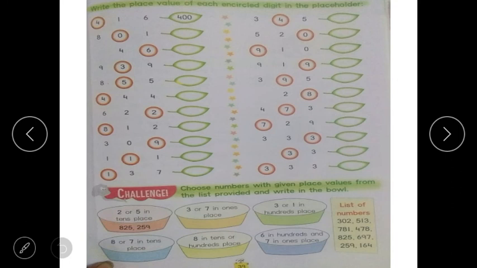Now, the number which is in the circle is encircled. 400. The place value of 0 is 0 only. Why? If it is 0 tens, children, it is 0 multiplied by 10. If we multiply any number by 0, that equals 0 only. Like 0 tens are 0, 0 ones are 0, 0 twos are 0.